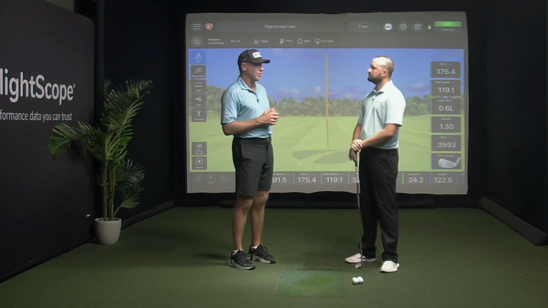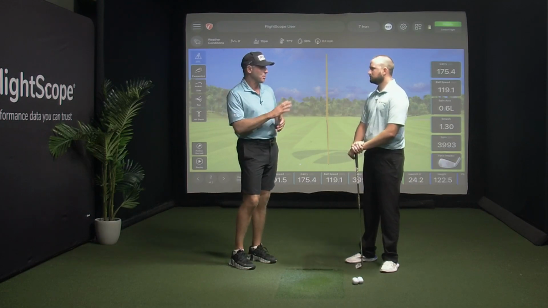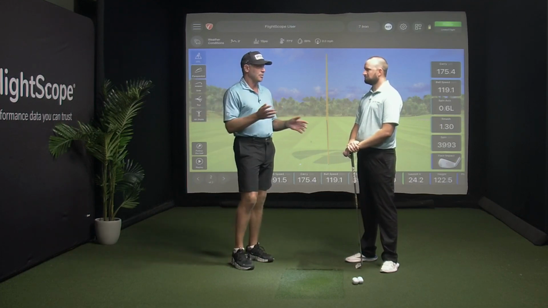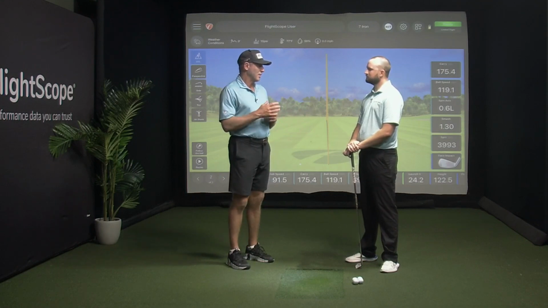And this is where it gets confusing for people, is that they feel like, oh, that face path was good, but the ball's going the other direction. And then they start panicking like, oh, okay, well, maybe none of this makes any sense, right? But it does, because of the hit location.